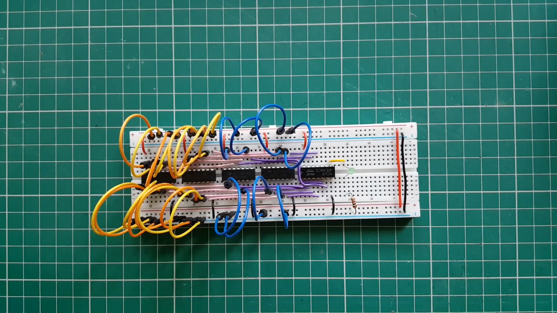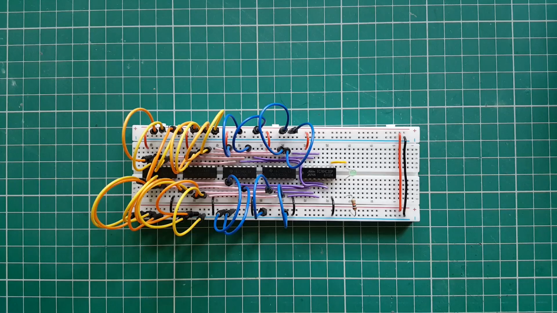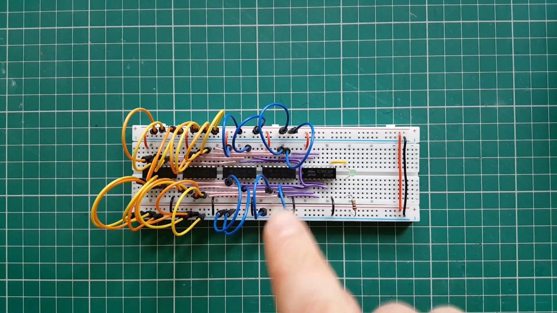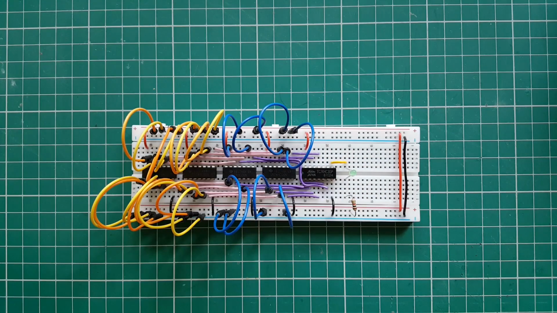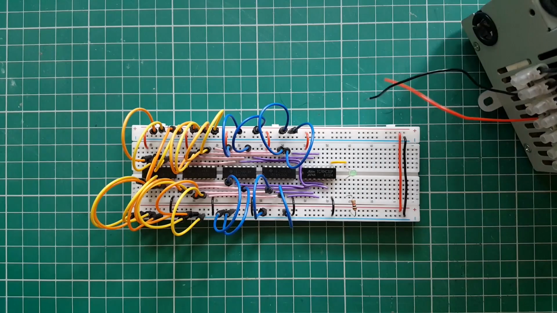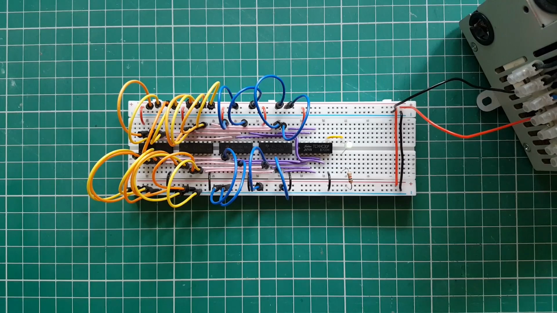Oh, human man, that looks alright. So I'm guessing you've got the yellow ones at A and the orange ones at B. So that means the blue ones are the don't cares? Well, go on, human man. Plug it in. Oh, it's working, human man.